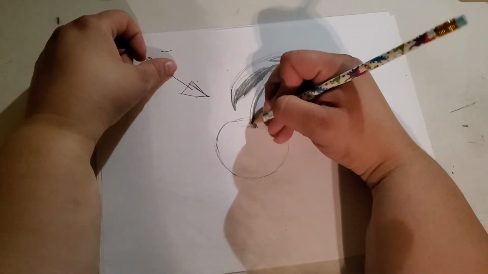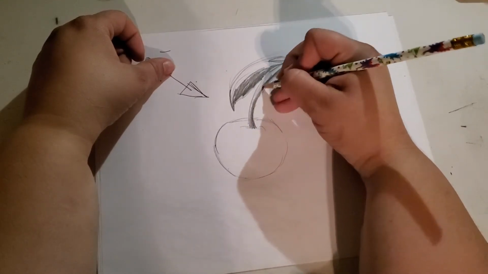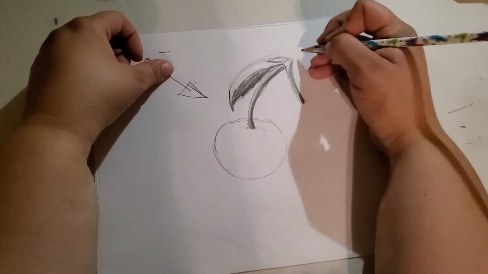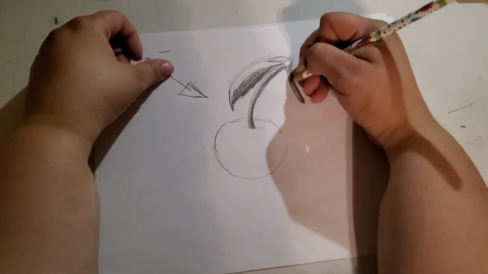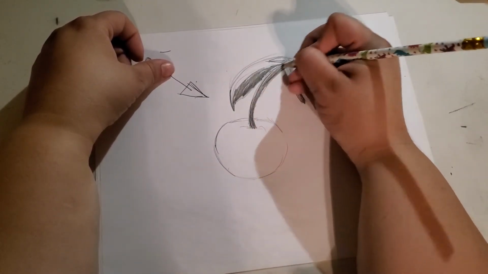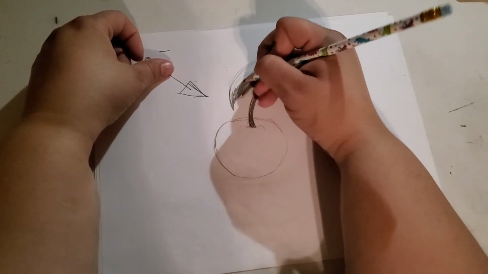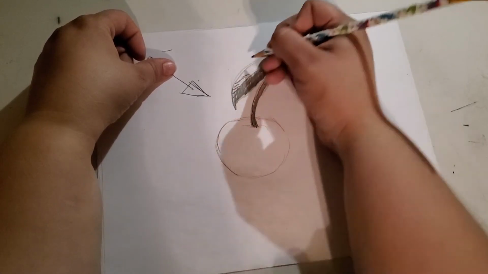Now what you want to do is just along that line, blend it out with your pencil. Just blend it out a little bit. And then in this case, I'm going to add a little bit of hatching along the stem and a little bit on the leaf, going in different directions to make a little bit of texture.